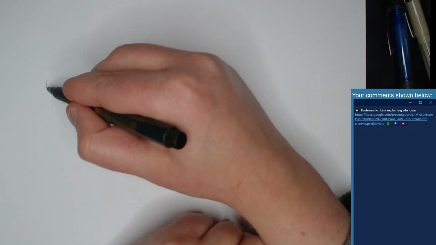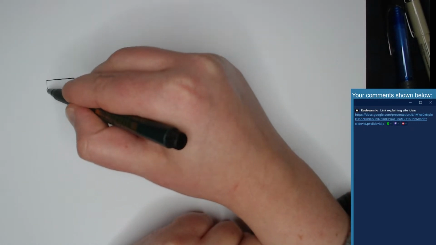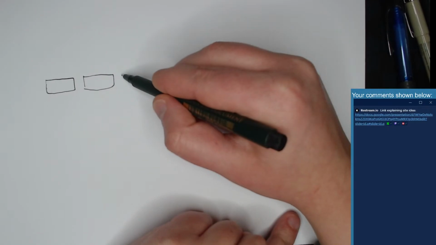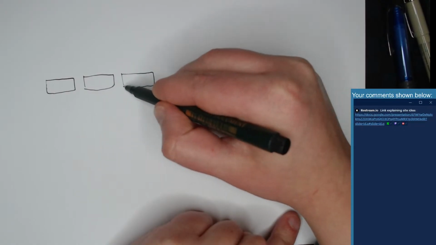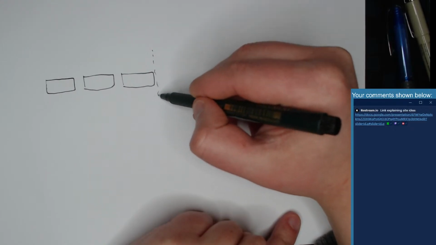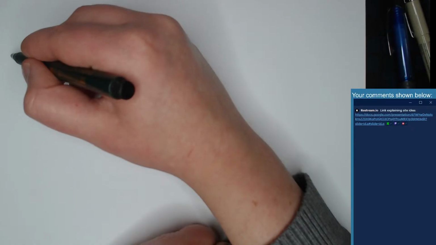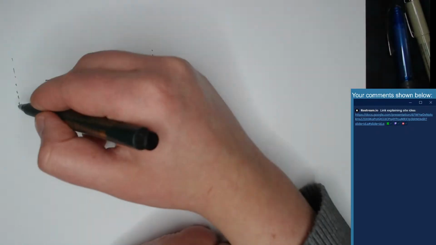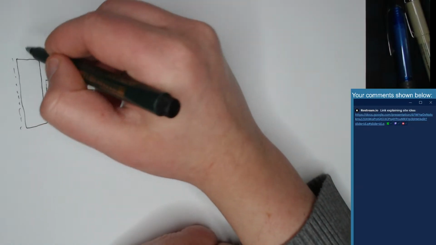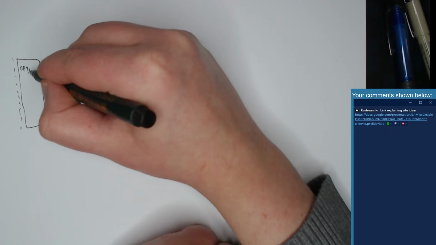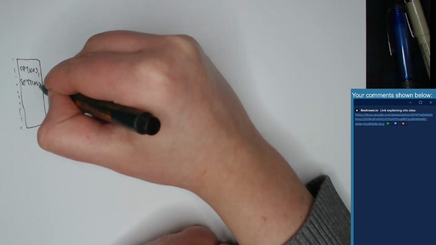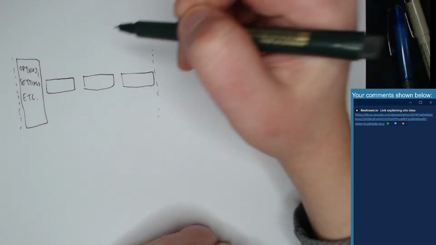So if you have these three cases, and let's say this is the size of the page here, and I have here options, settings, and stuff like that.